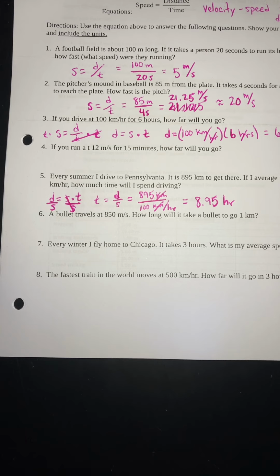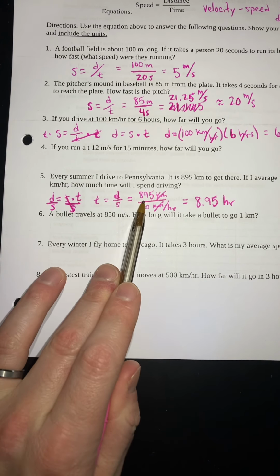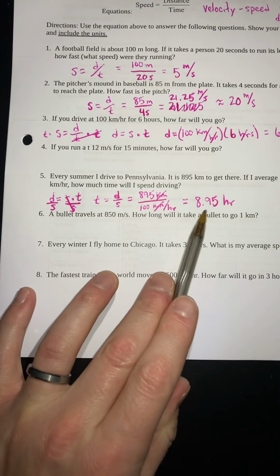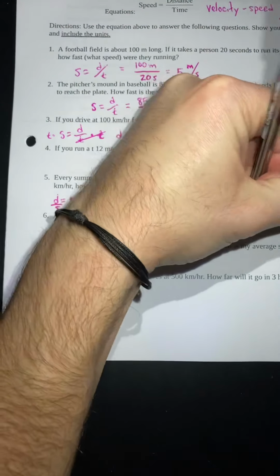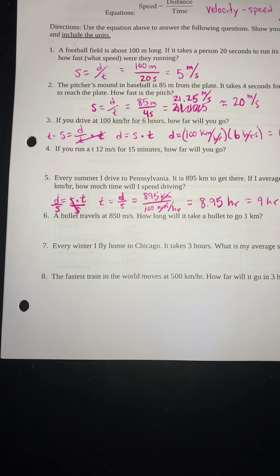Okay, is this making sense? Did we round that up to 9 hours? So according to sig figs, 100 has 1 sig fig, 895 has 3. So yes, you would round this up to 9 hours to be in line with sig figs.